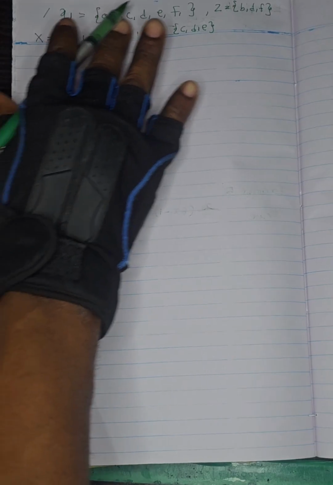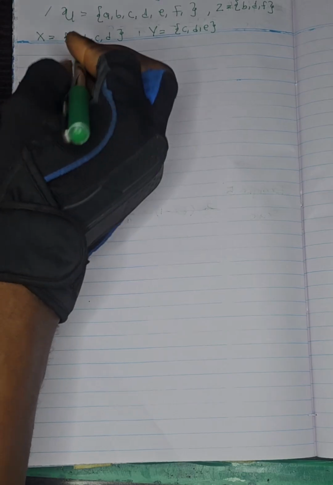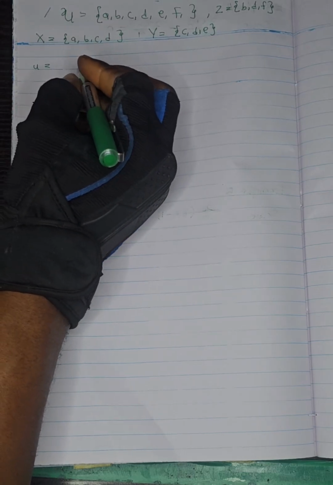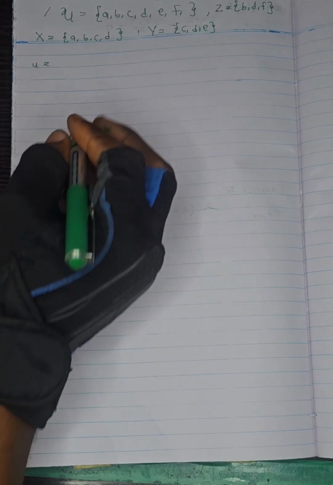So the next, we're on another page, so I have to rewrite everything out again for us to see it visibly. The next we're going to solve for is U. Are we together?